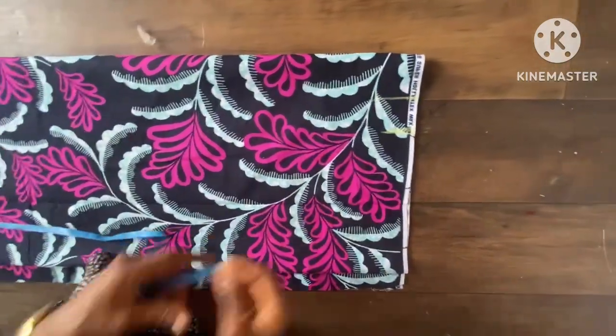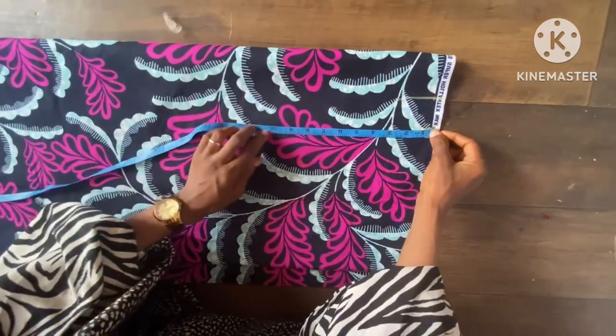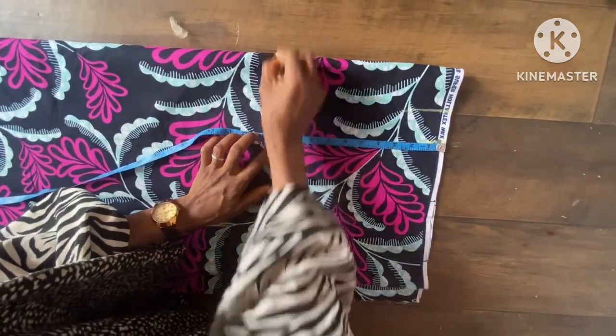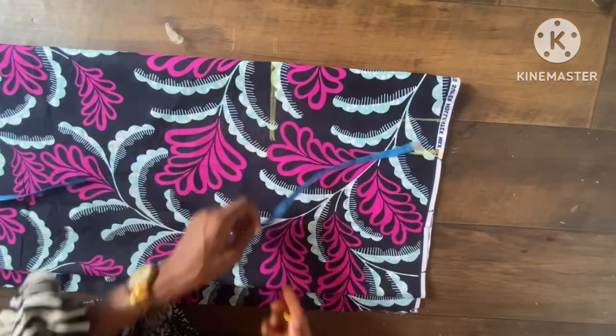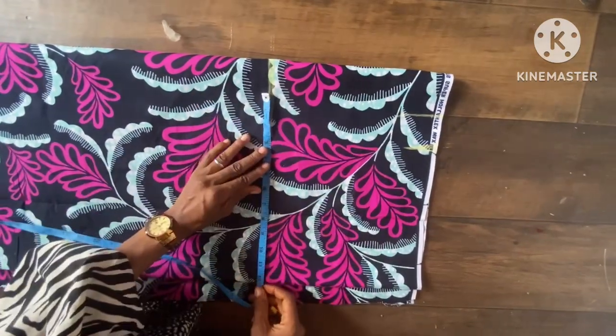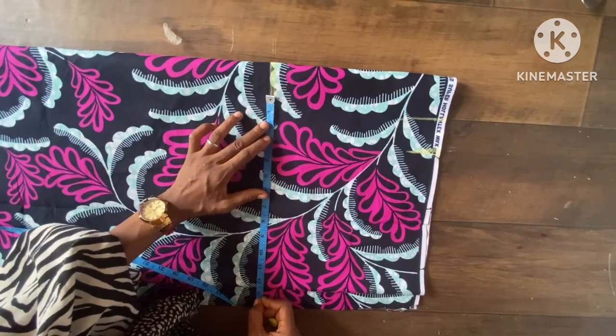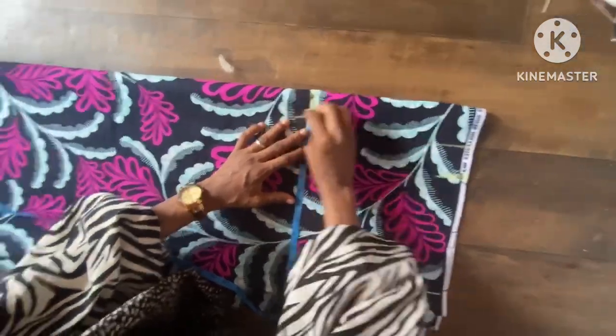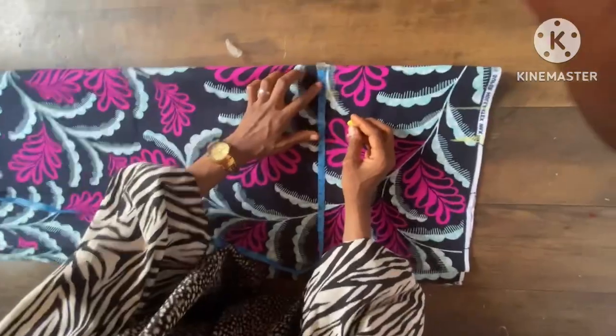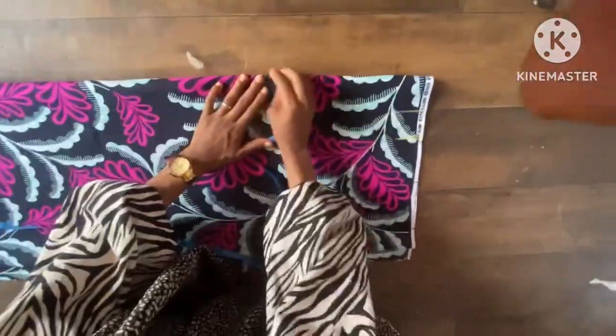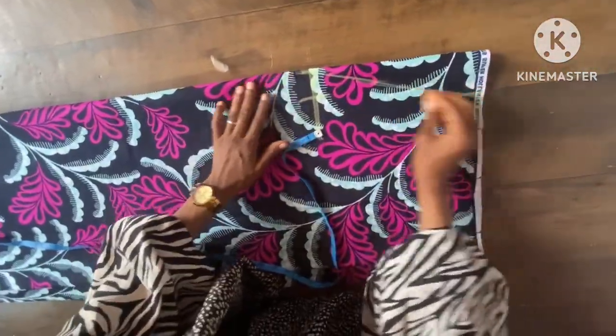After that, I'll be taking my hip point, the hip point of 10 inches. Here's my hip point. The roundness of the hip is 50 inches. That's 12.5 in 4 places, which gives us 50 inches. Then with the same allowance of 2 inches as well. Then I'm going to connect it here.